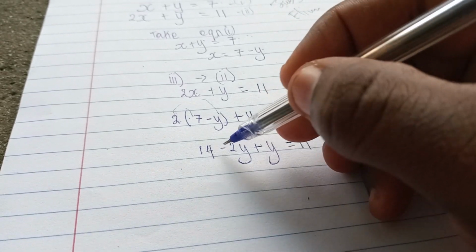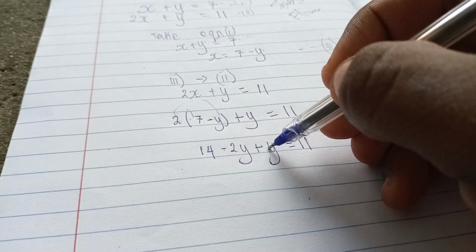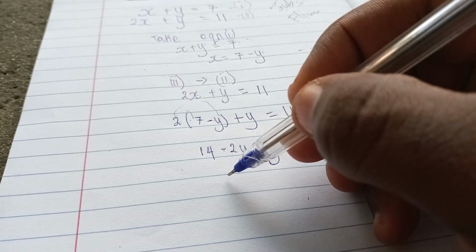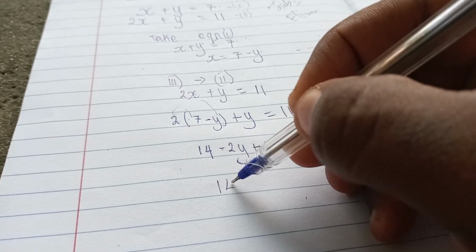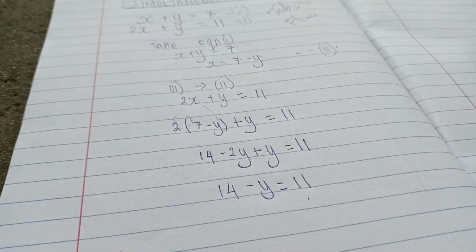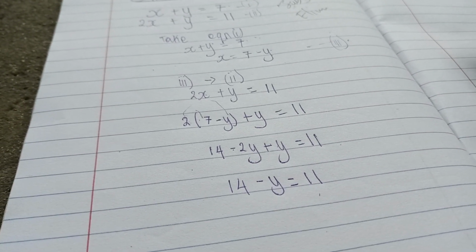Then 14 minus 2y plus y. Minus 2y plus y is minus y, right? So it is 14 minus y equals 11. See, we are left with only one equation with one unknown.